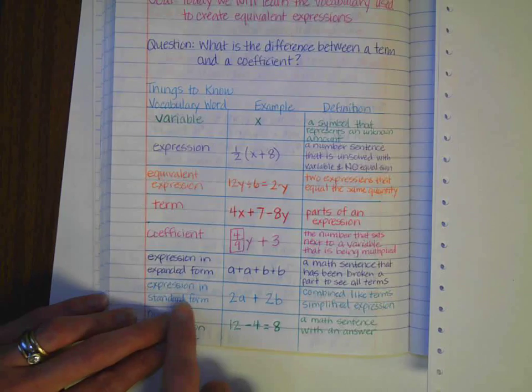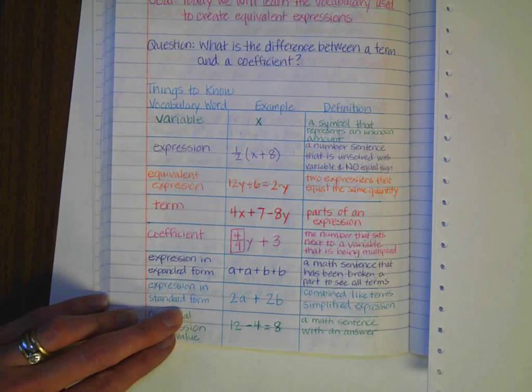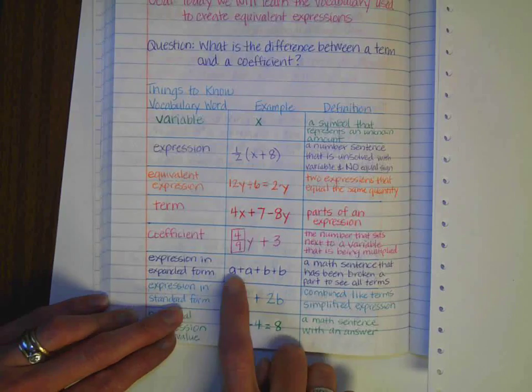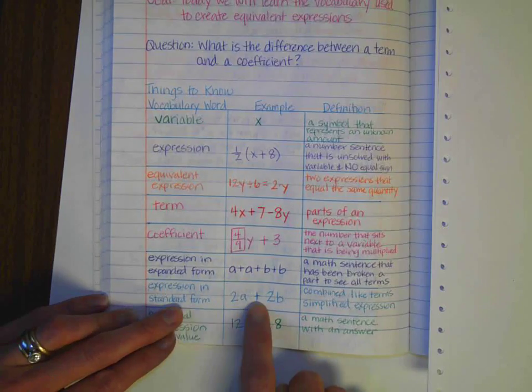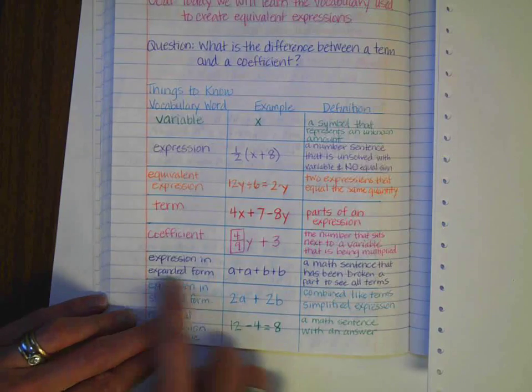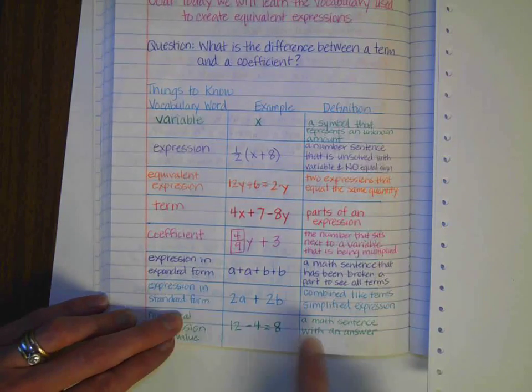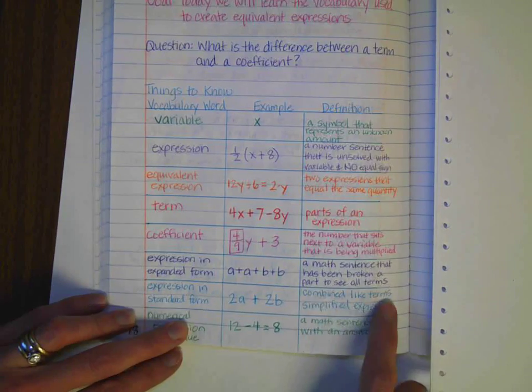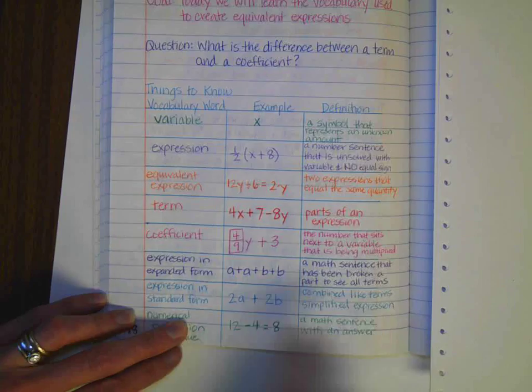In standard form, however, we write what we see. So if we're looking at this one and we're turning it into standard form, we would say there are two A's plus two B's. Okay, that's standard form. This is expanded form. So the definition for an expression in standard form is combined like terms, simplified expression.